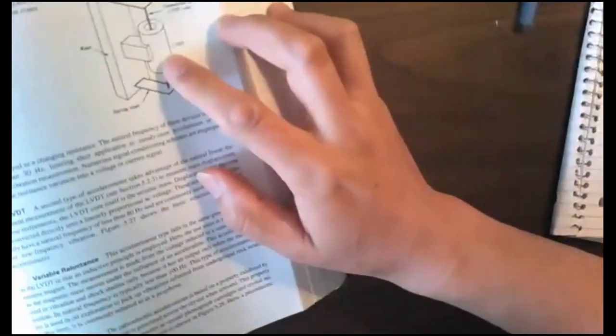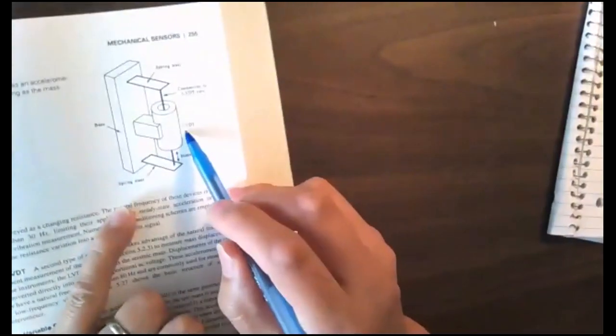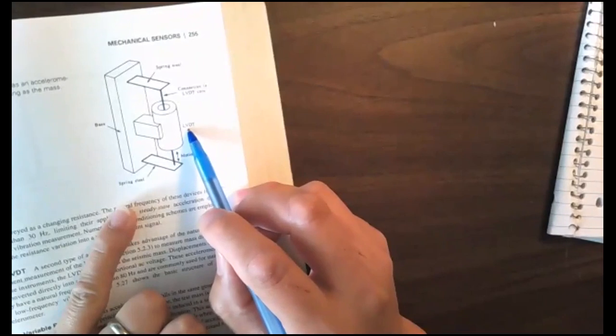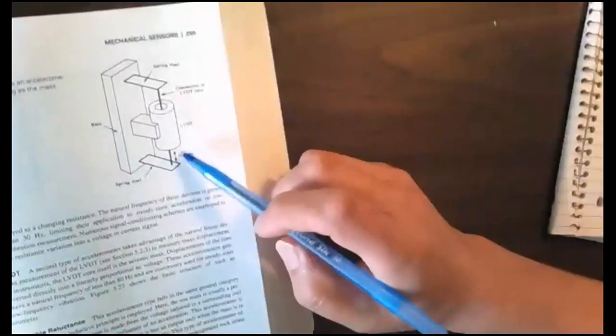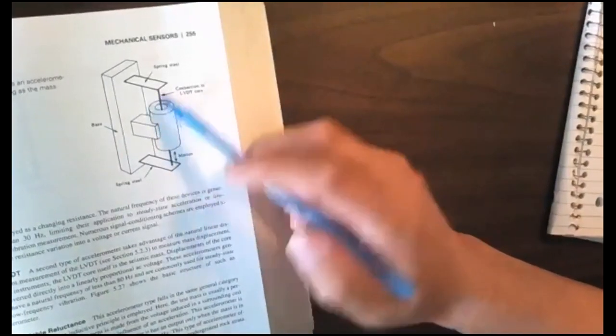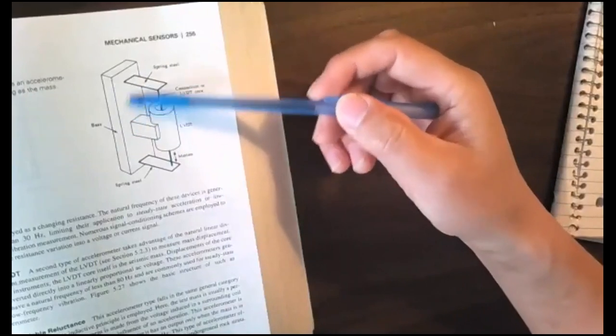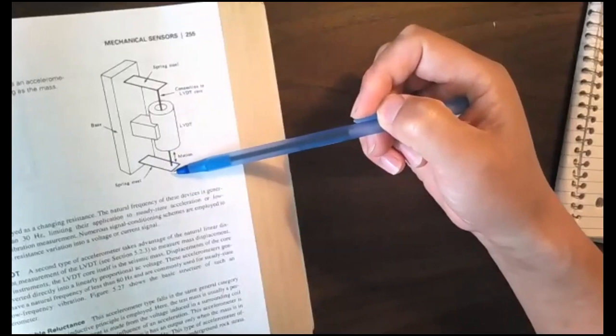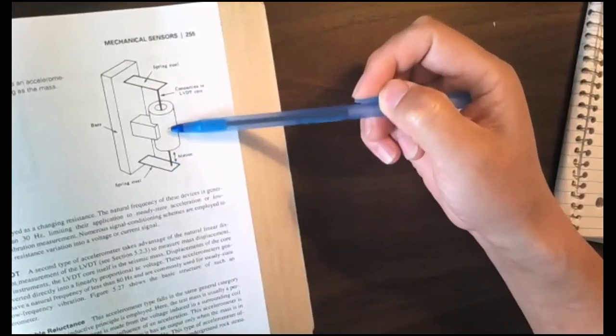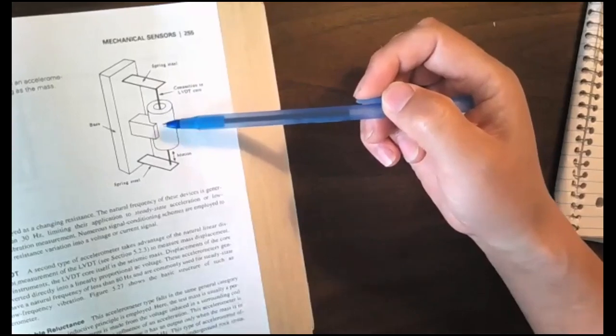There are many different types of accelerometers. We can have type number 1. This is a position sensor. Remember this position sensor? LVDT, linear variable differential transformer. And then if there is a motion right here, that motion or acceleration will be picked up by this sensor. So this is one type.